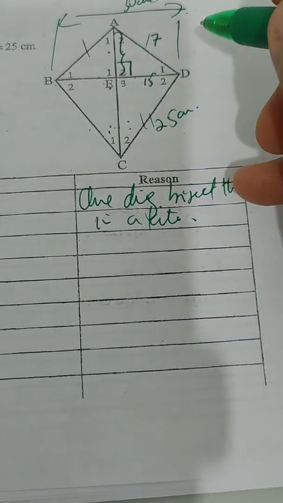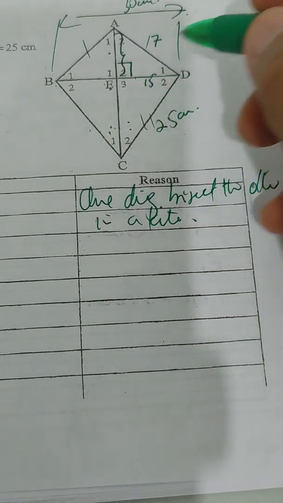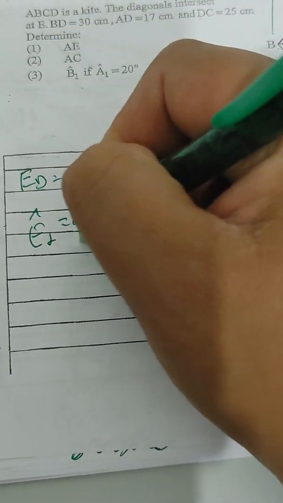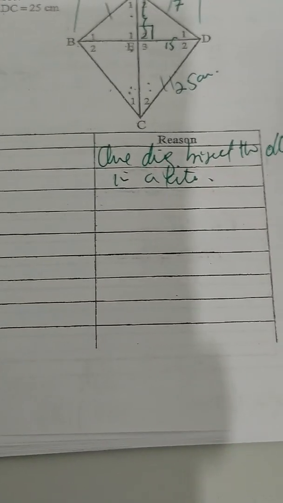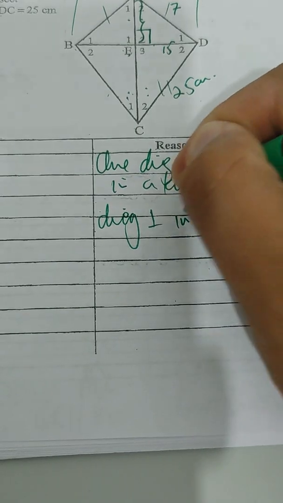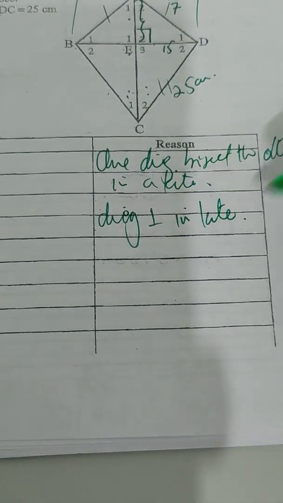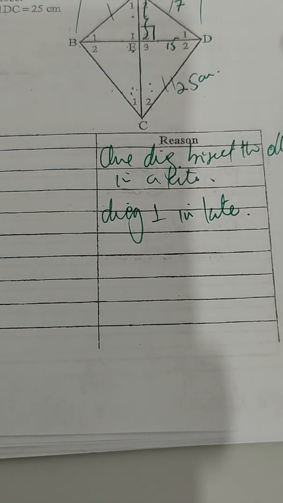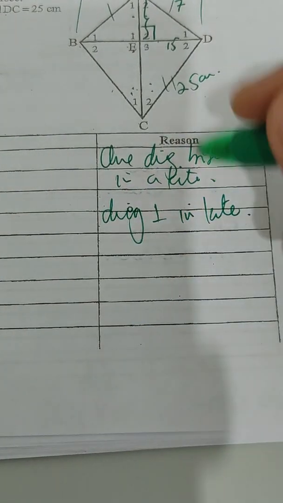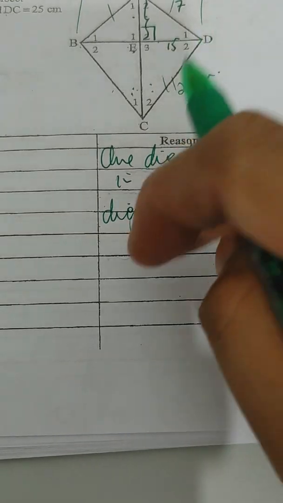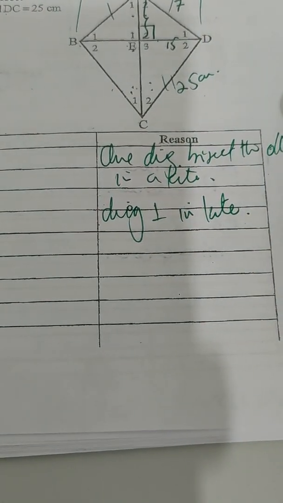For the theorem of Pythagoras, I need to use a 90-degree angle. So angle E2 is equal to 90 degrees. Why? Because diagonals are perpendicular in a kite. There are three quadrilaterals where this rule is evident: a square, a rhombus, and a kite, where the diagonals are perpendicular.